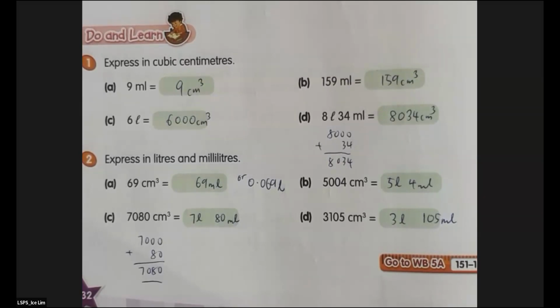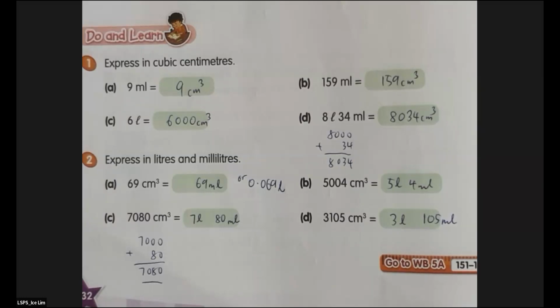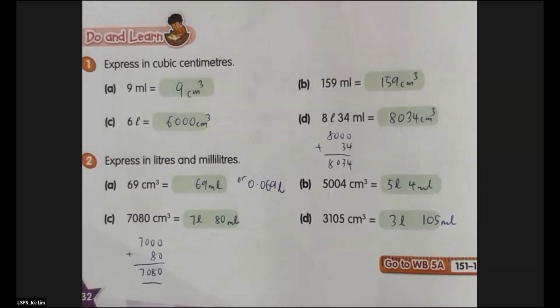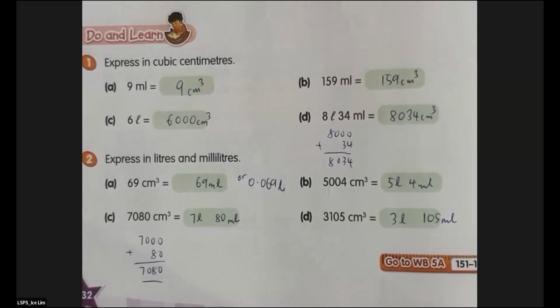Anna, please show your friends so that you can find out the mistake and learn from mistakes together. Anna, don't move, please. Okay. Anna, you put the wrong units. It should be liters for the decimal, or 69 milliliters. How do you get the decimal? Tiffany asked just now, how do you get the decimal?